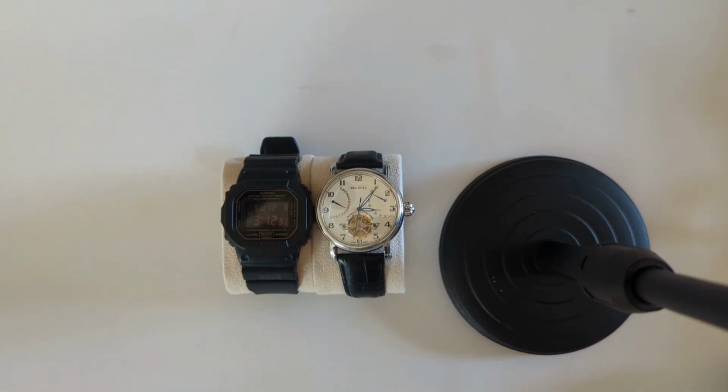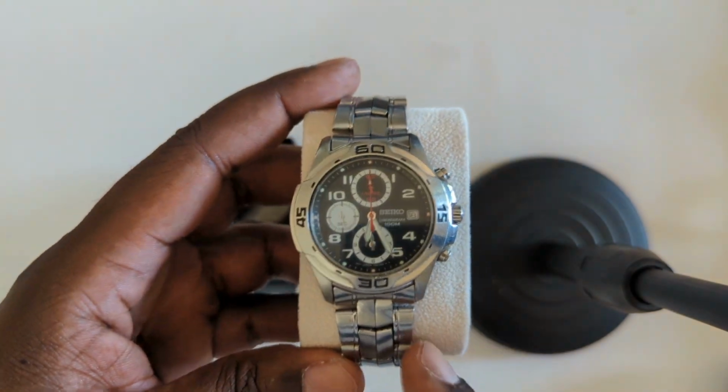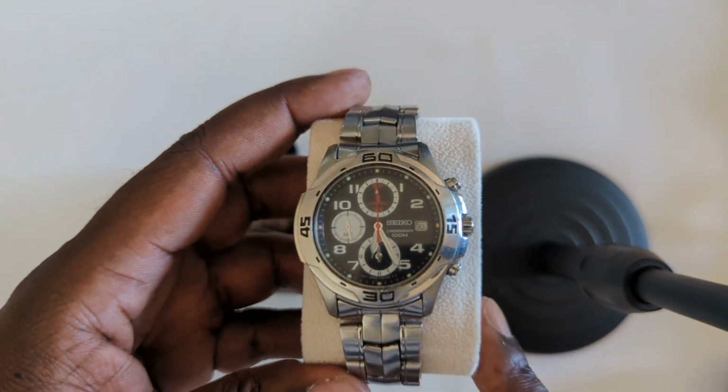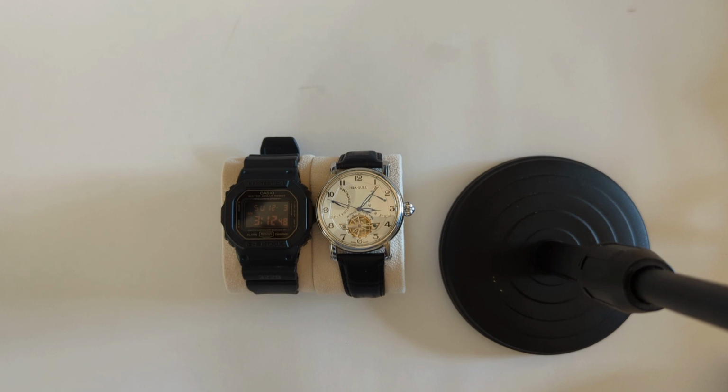Or you can have your more sports watch type thing, which would be this, a sports watch, stainless steel, 100 meters of water resistance. So this is more like your casual type watch. Moving right along, we've talked about types of watches.